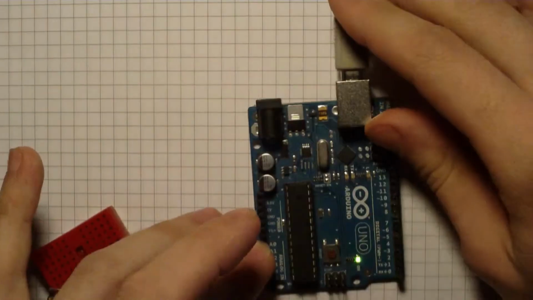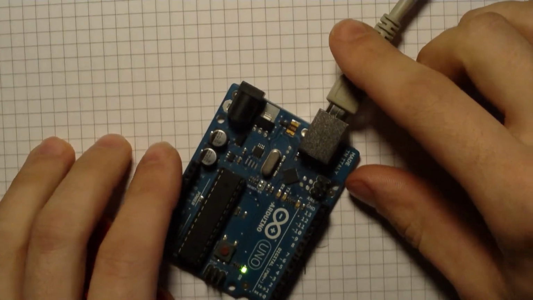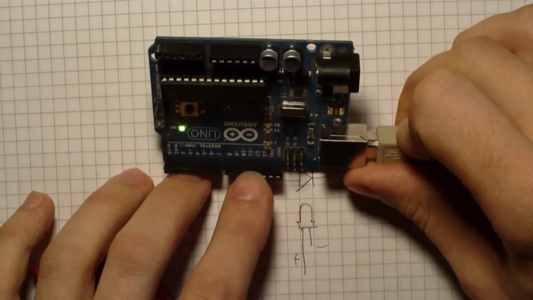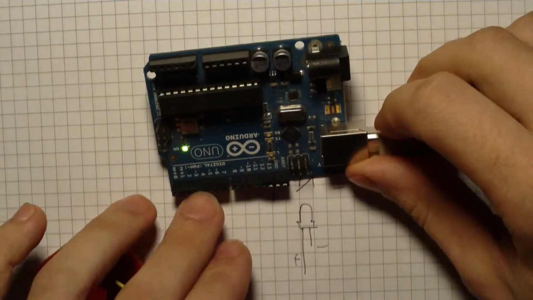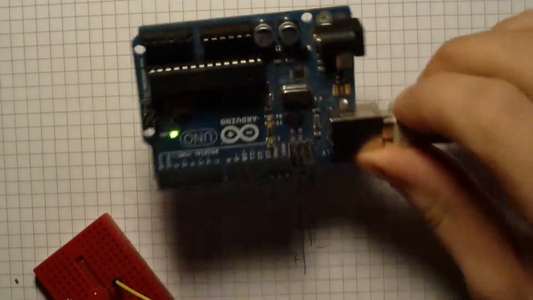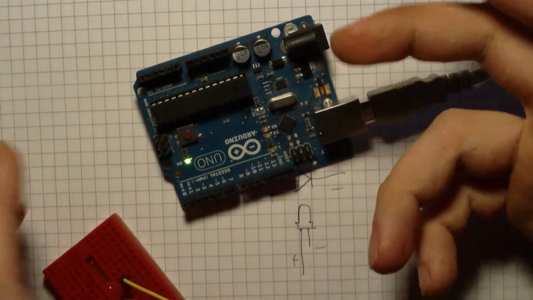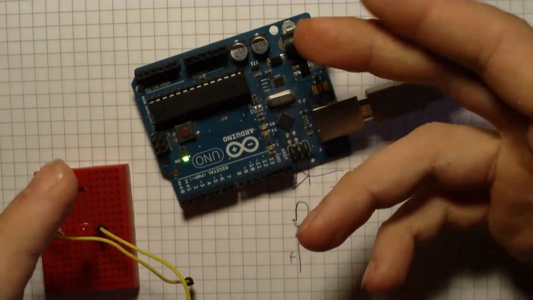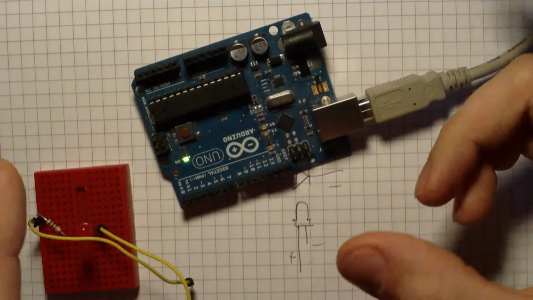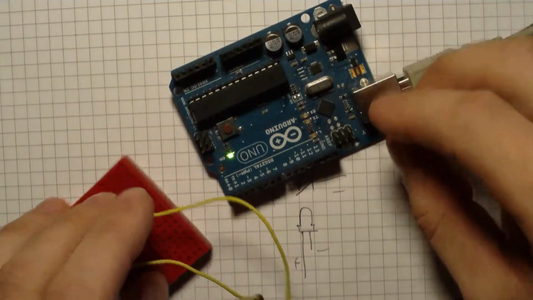If you want to make the LEDs dimmer or brighter, you'd have to use the PWM outputs, which are located on pins 3, 5, 6, 9, 10, 11. I'm not going to show you a demonstration now, but the way it works, it just sends out different length pulses. That's basically what PWM stands for: pulse width modulation.